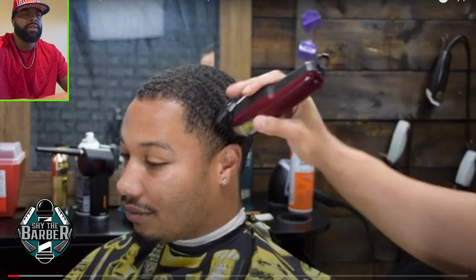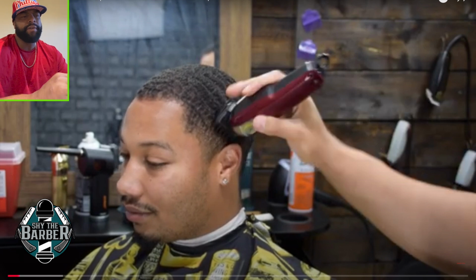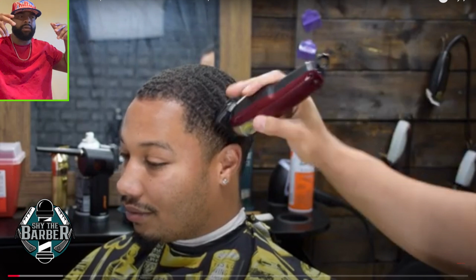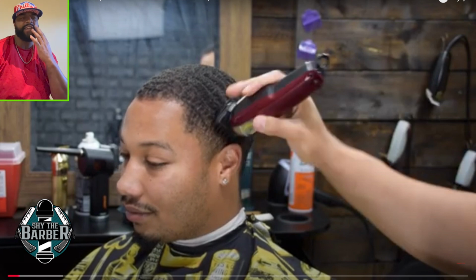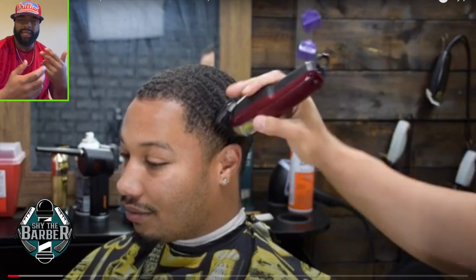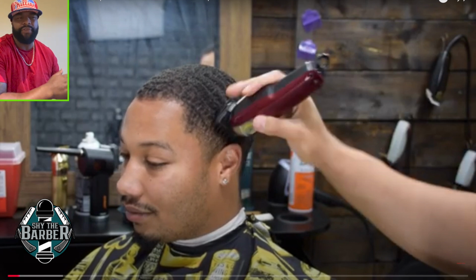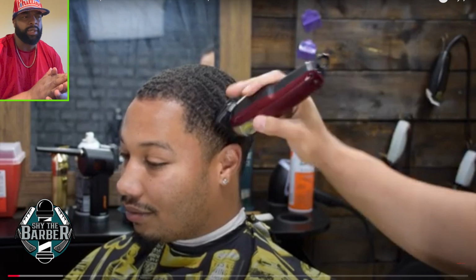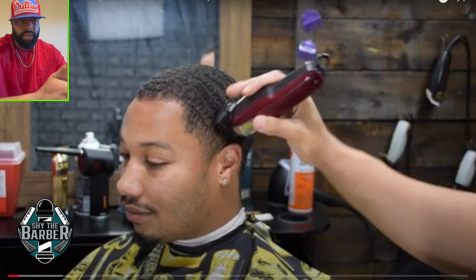First thing I noticed, he gonna do a drop fade, right? And he's cutting the top down. He not starting with his guideline. And that's the first thing I noticed. I typically start with my guideline unless I'm just bored with that, like if I did a lot of drop fades that day, then I'd be like, I just got to switch it up. So unless I'm bored with that, then I'll cut it down first.